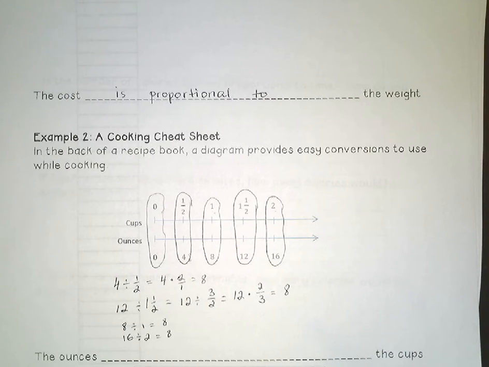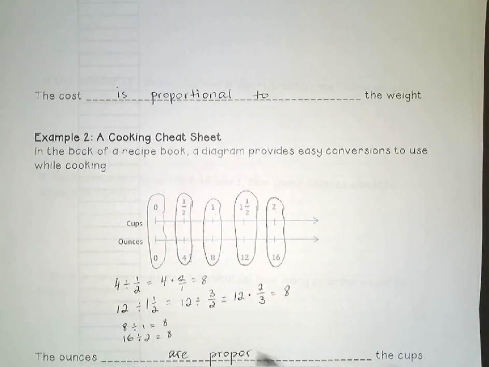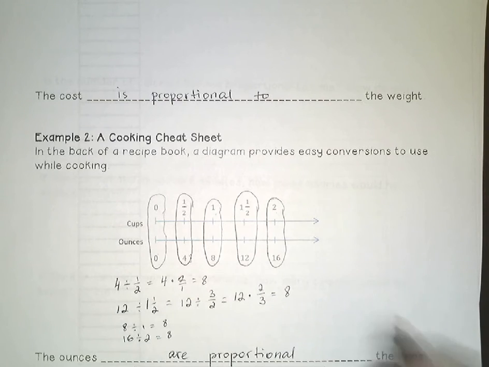I don't have to have an 8 as an answer there. I just know that it makes sense. 0 ounces gives you 0 cups. So the ounces are proportional to the cups.